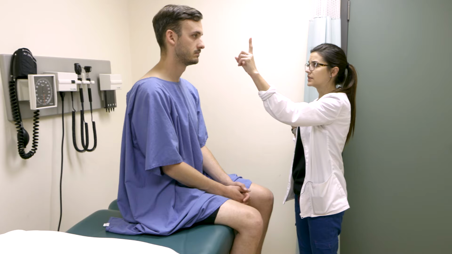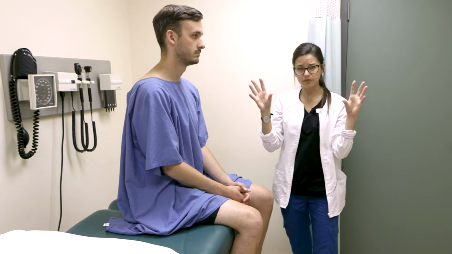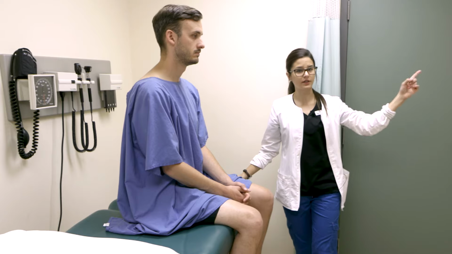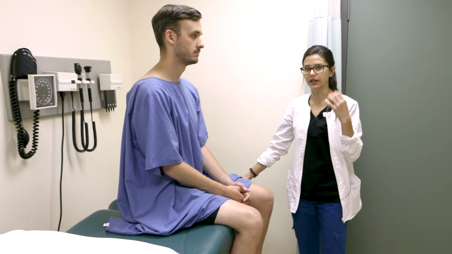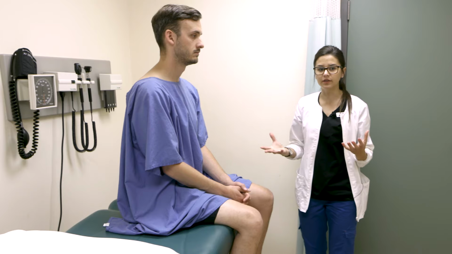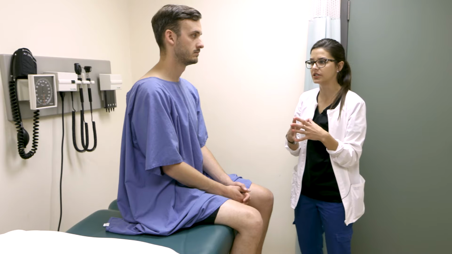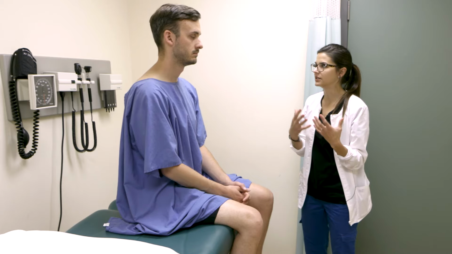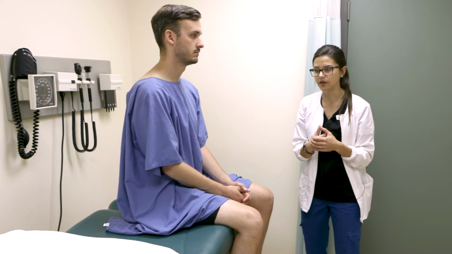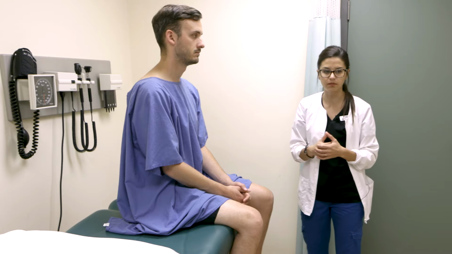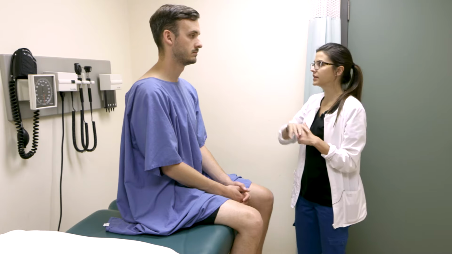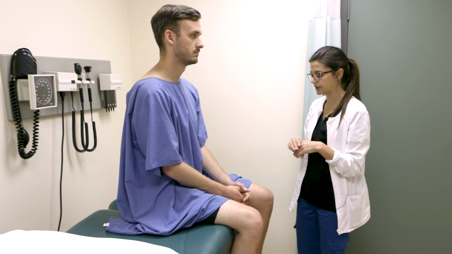You should be able to see their pupils dilate and constrict with the convergence and divergence of focusing on something further away, just like a camera. But the A in PERLA isn't necessarily tested if the person is obtunded or has a decreased level of consciousness, because you wouldn't be able to get them to follow those instructions. So that's the pupillary aspect of the exam.